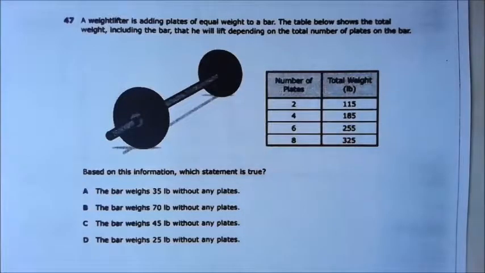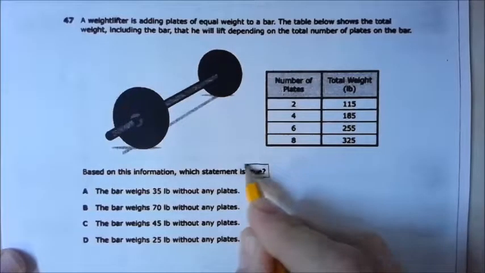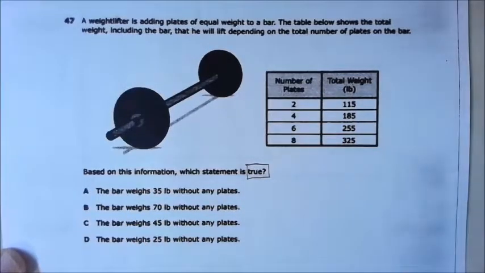As a weightlifter is adding plates of equal weight to a bar. The table below shows the total weight, including the bar, that he will lift depending on the total number of plates on the bar. Based on this information, which statement is true? So that means we're going to have 3 false statements and 1 true one. So we want to find that true statement.